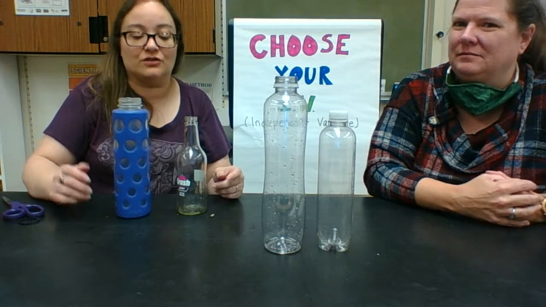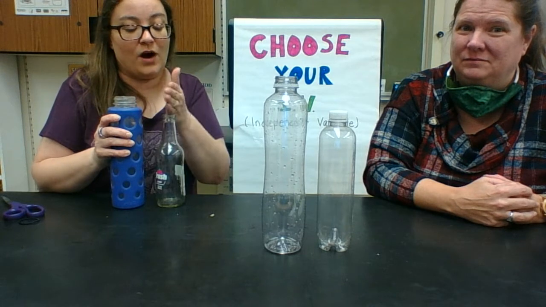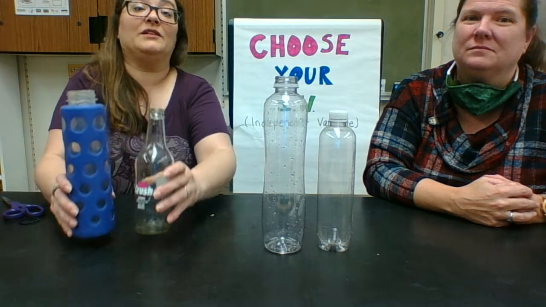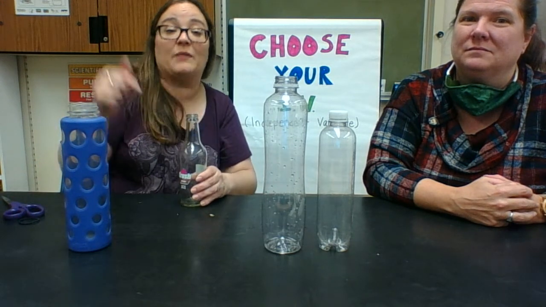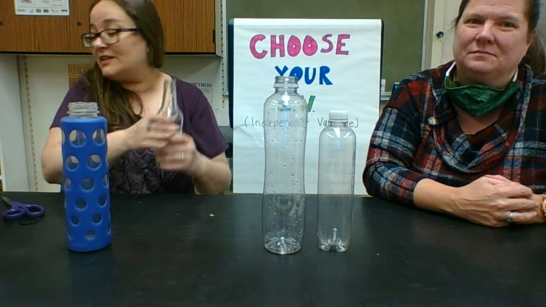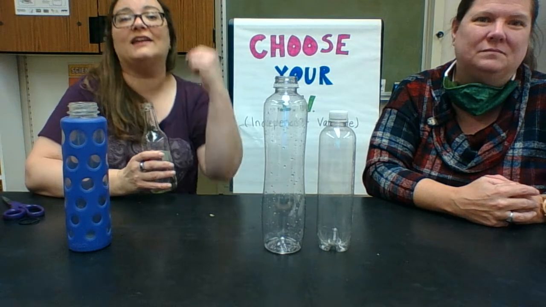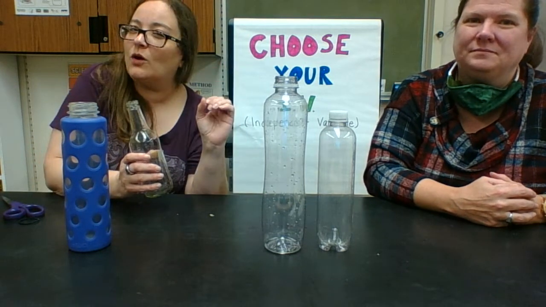Okay. So either choose two different types of bottles, and I'm going to put water, and I'm going to use the same type of mesh. Or I'm going to use two different types of mesh, but I'm going to use this kind of bottle every time, and I'm going to use water every time. Or I'm going to use this kind of bottle every time, I'm going to use that kind of mesh every time, and I'm going to use water and rubbing alcohol. You with me? Okay, hopefully you are.